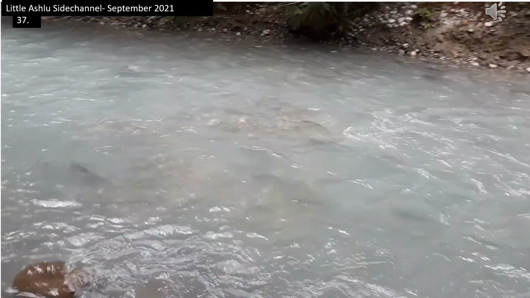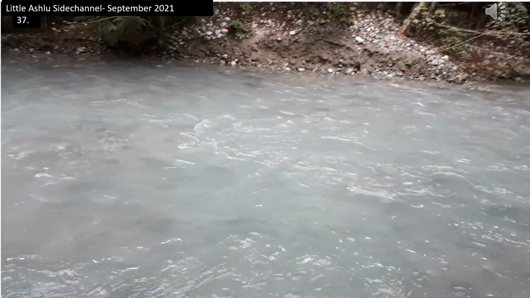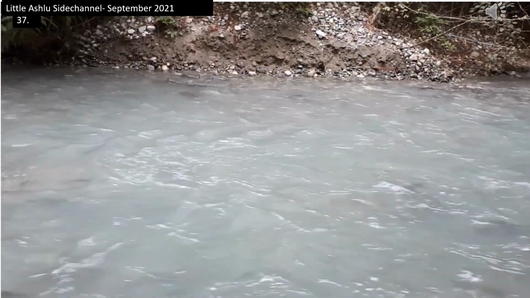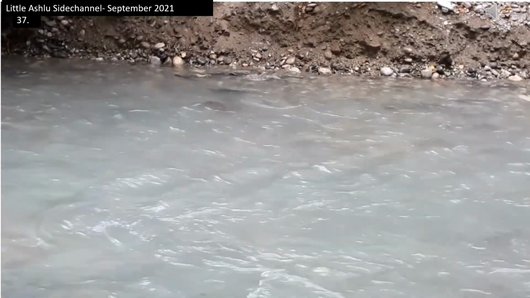So we'll end our story of the Little Ashley Side Channel, watching the pinks in their spawning dance in channels big and small.